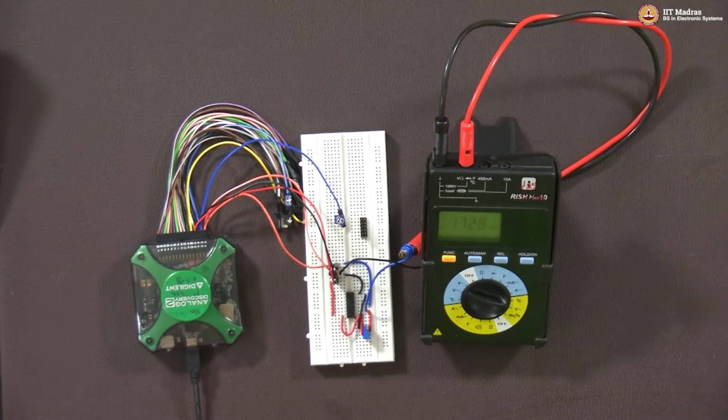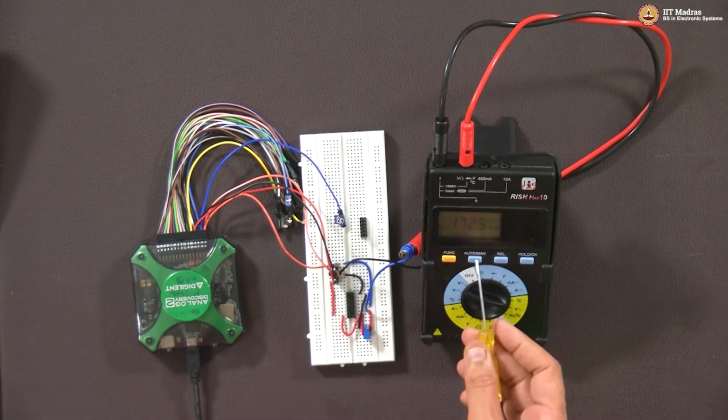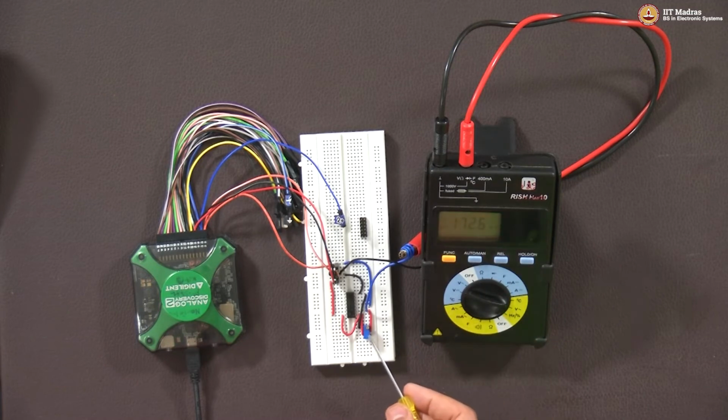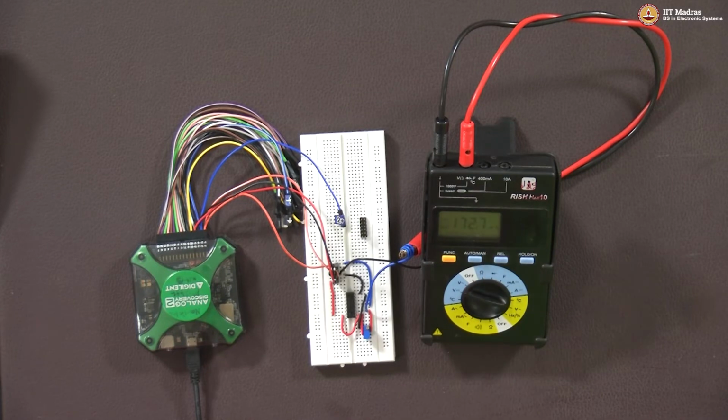Okay. Now we can't do this in very fine steps, so we'll just look at a couple of readings in the important regions, as I will explain to you in a couple of minutes, right. So let's look at what happens. So right now my input voltage Vin as read by this multimeter is reading 172.6 millivolts. It is about 0.17 volt.